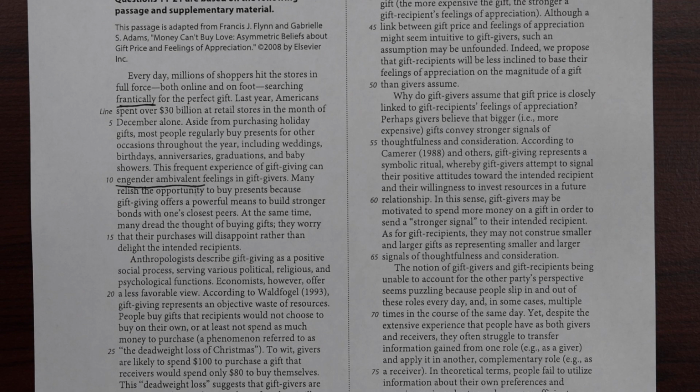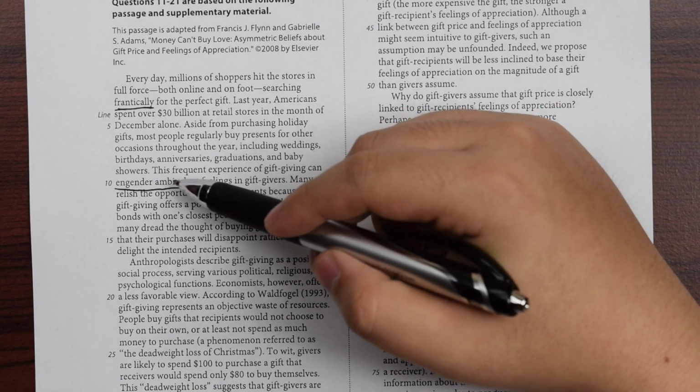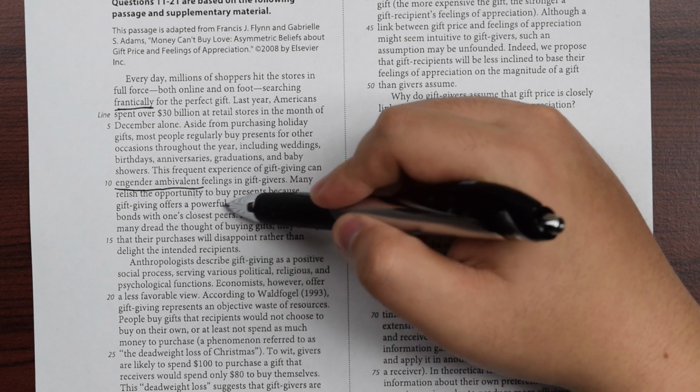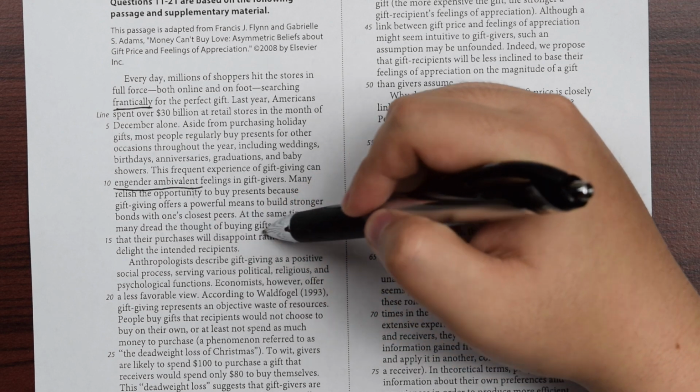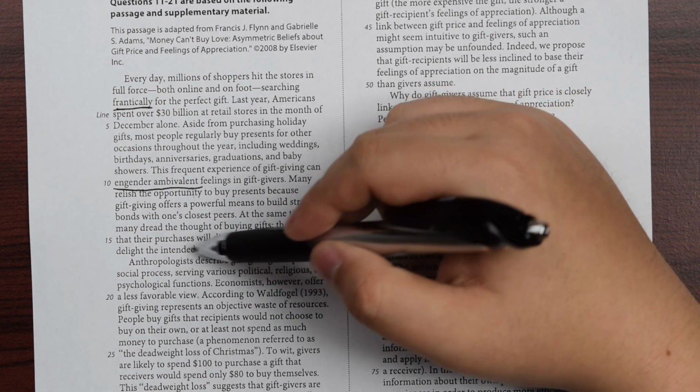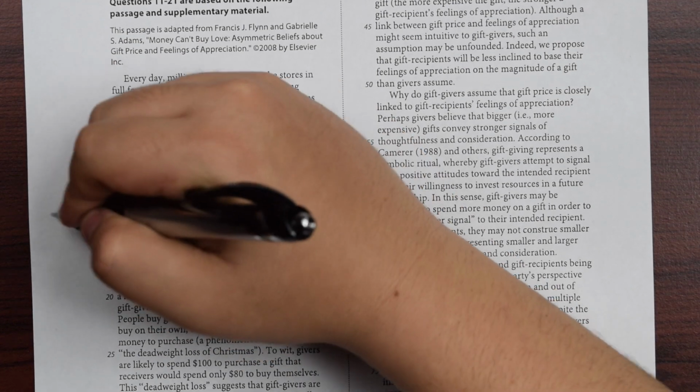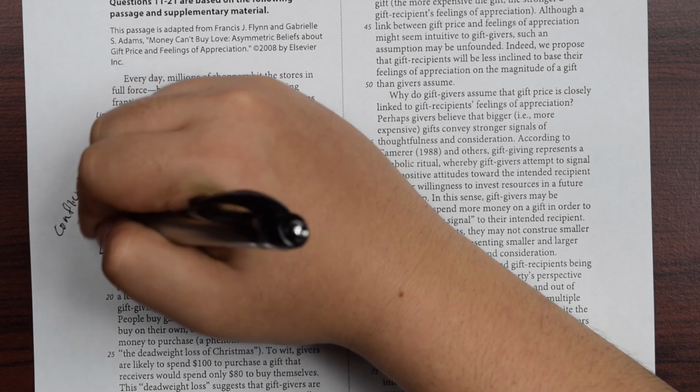Automatically I'm thinking, well, this passage starts off with talking about gift giving, and it already is giving me the tone that there's not as positive an image about doing this gift giving process as I expected, because they talk about anniversaries, birthdays, and such. So I assumed that it was going to be a little bit more positive, but now I'm realizing it's not as positive as I expected. Okay, continuing on. Many relish the opportunity to buy presents because gift giving offers a powerful means to build bonds with one's closest peers. At the same time, many dread the thought of buying gifts. They worry that their purchases will disappoint rather than delight the recipient. So there's this conflicted feeling right here already.